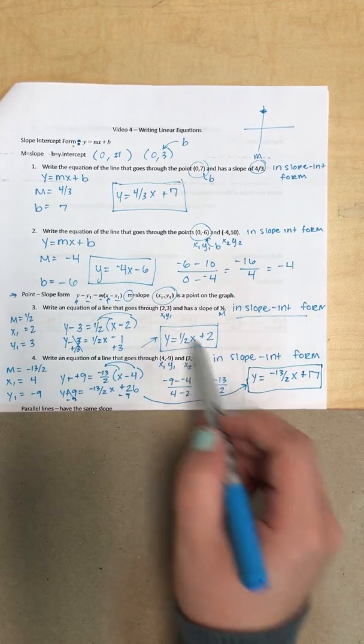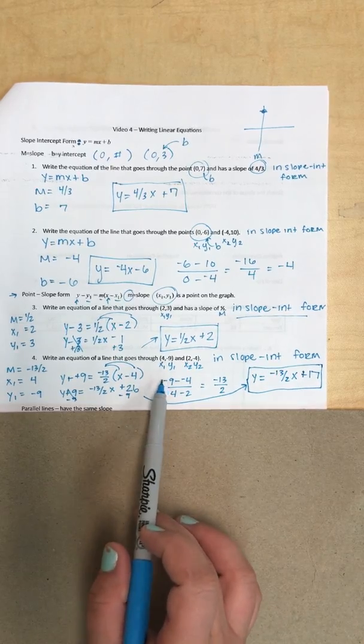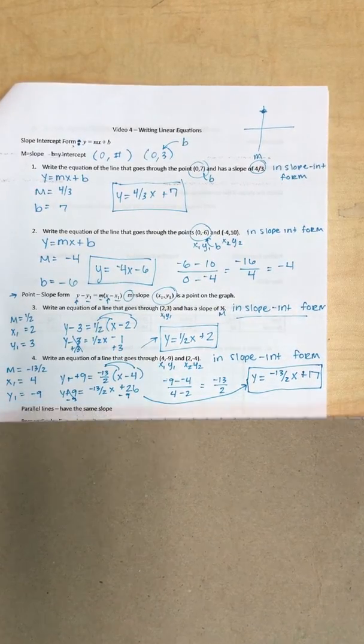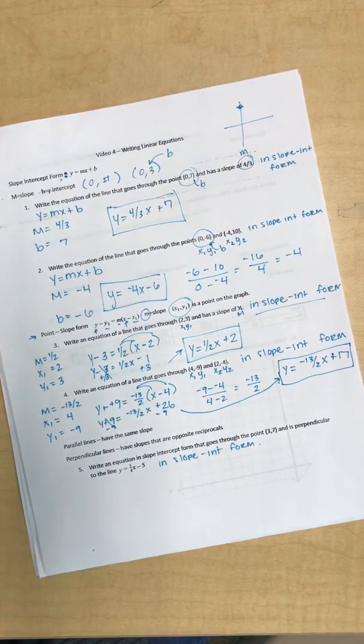So these two are very similar problems. The only thing different between number 4 and number 3 is that you weren't given your slope initially in number 4. All right, here's our last example.